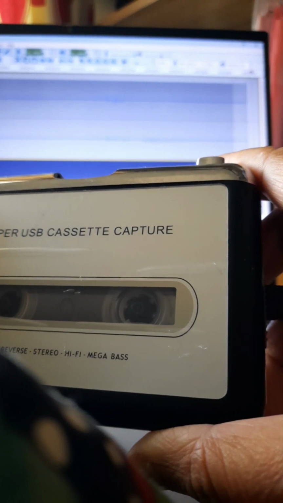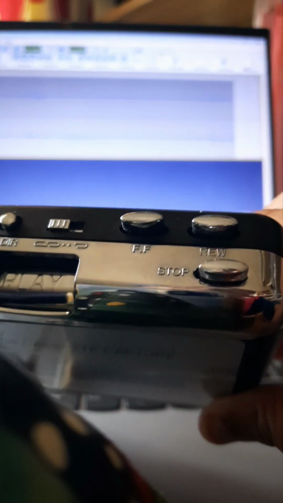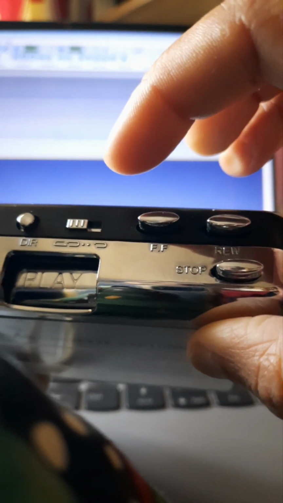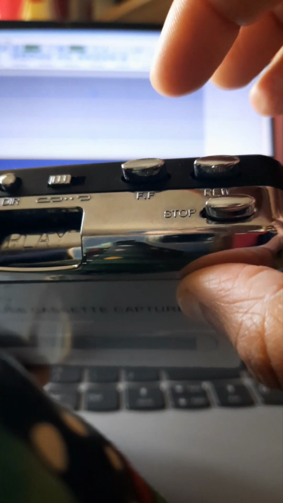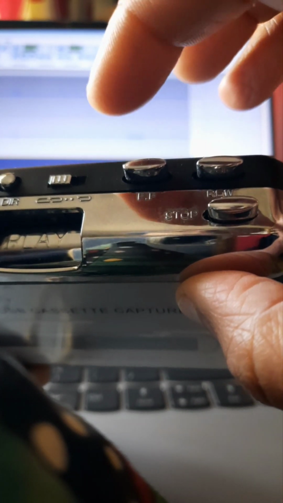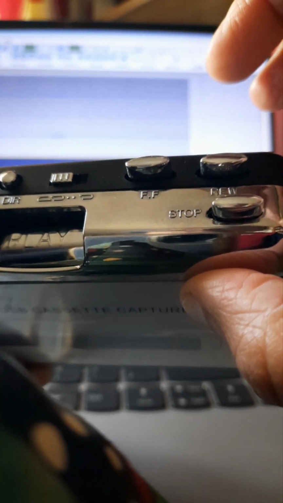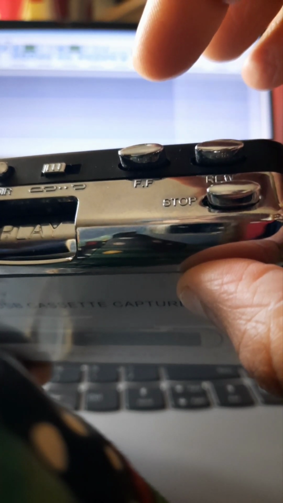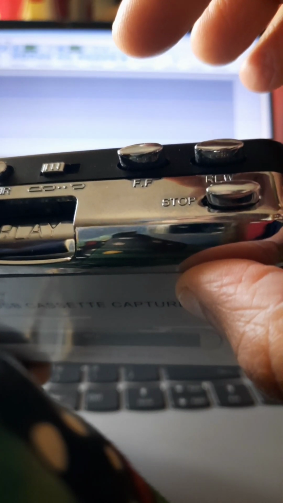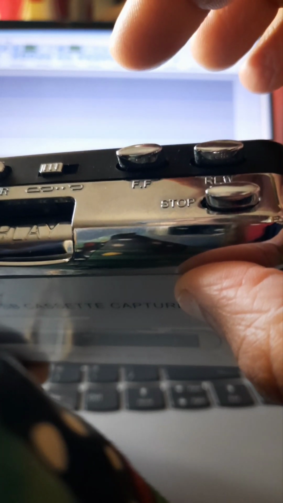Okay, so it's been a while, and the cassette is still playing. I have this on a setting, I believe it's here, that allows for the cassette to play on both sides. So once it comes to the end of the tape, it just changes direction and goes the other way. And again, when it comes to the end of the tape, it changes direction again.